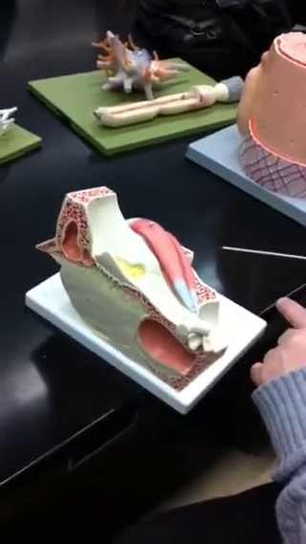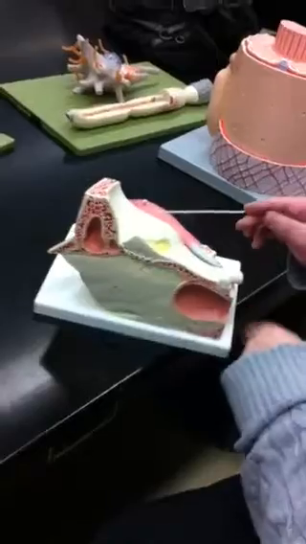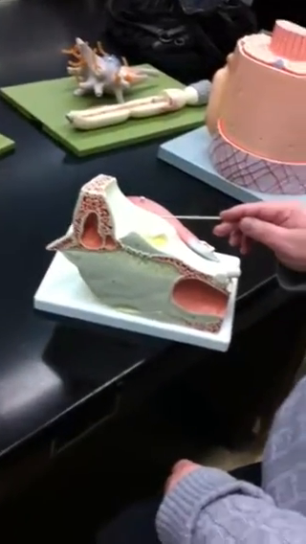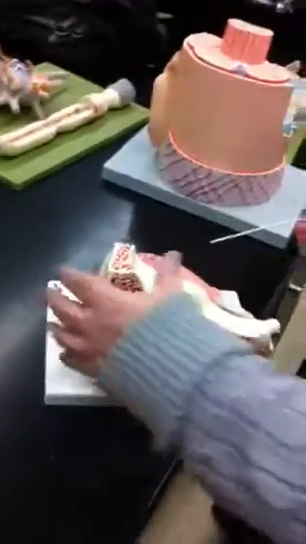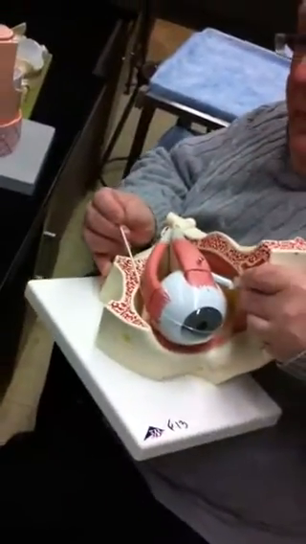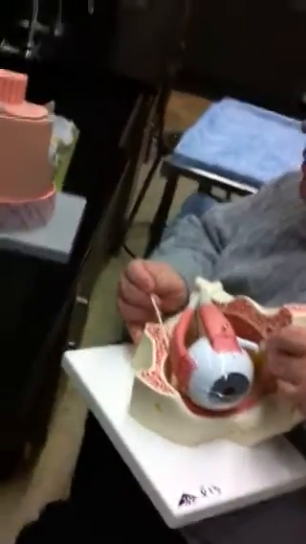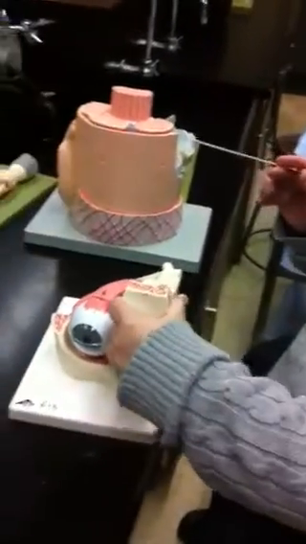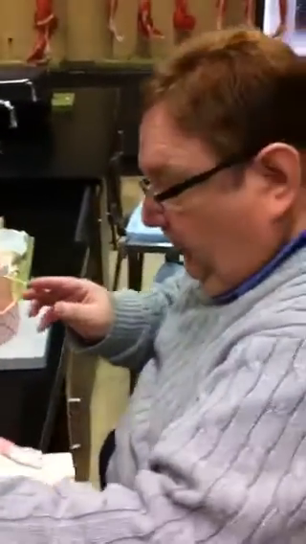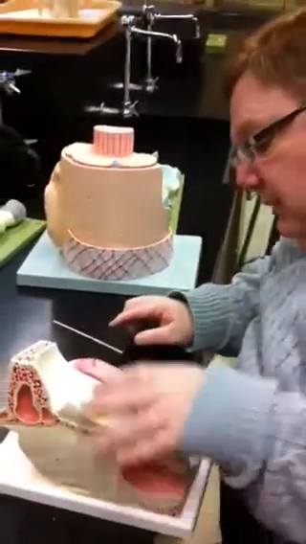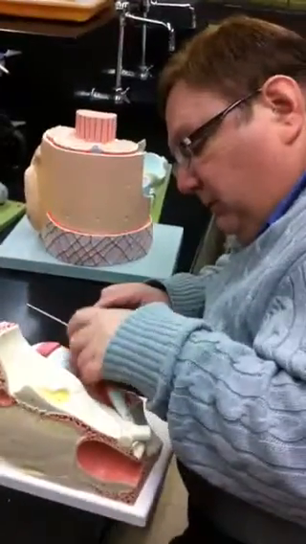Okay, you also have ones that you can roll your eyes. You have the superior oblique on the angle, the tendon of the superior oblique, and then you have the inferior oblique down here. So it allows you the movement of being able to sort of move sideways and roll your eyes a little bit. Now, as far as the eye itself, let's remove this.